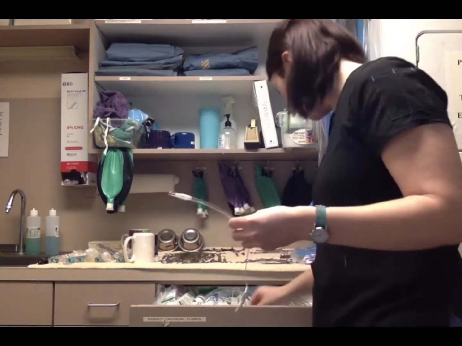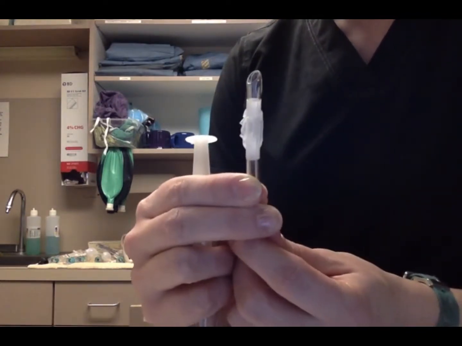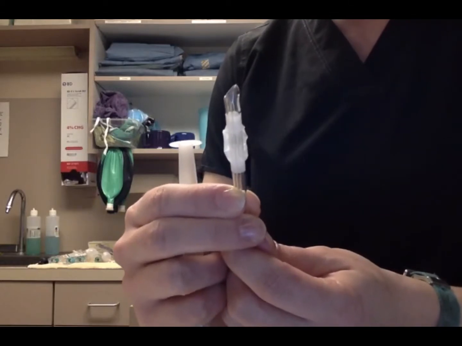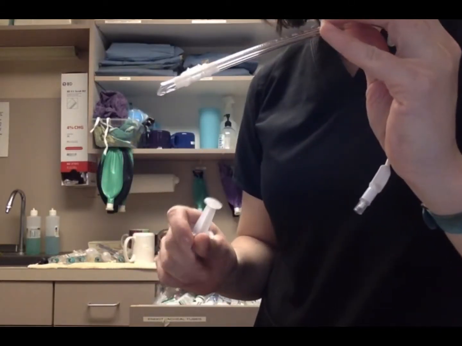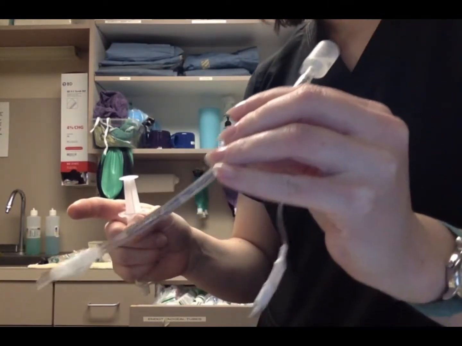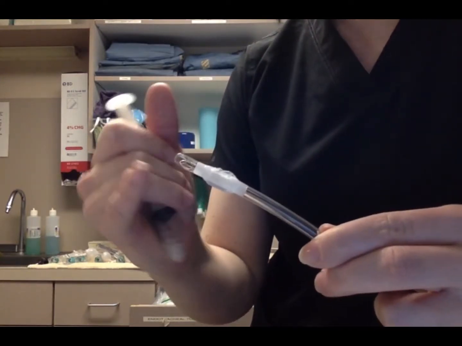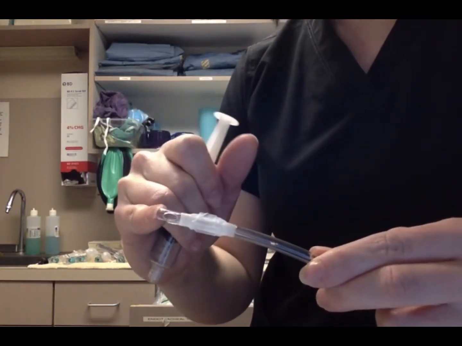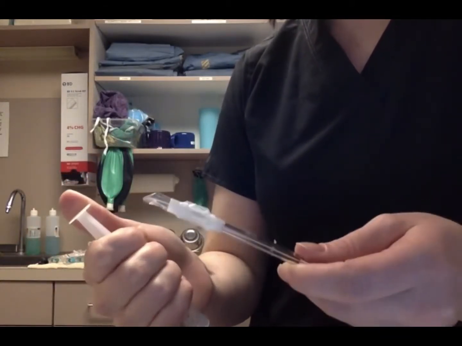I'll demonstrate the function of this now. The end of the tube has a bit of a taper on it, which makes it easier when you're intubating the patient and finding the epiglottis. Push the epiglottis down ventrally and then twist the tube in for ease of insertion. There's also a little hole down at the end here. Just in case the front end gets blocked, there's another exit for airflow to prevent any blockage of the airway.